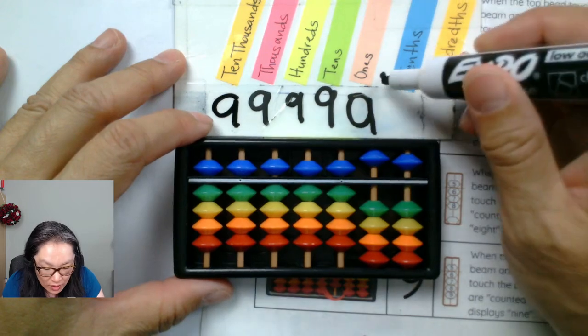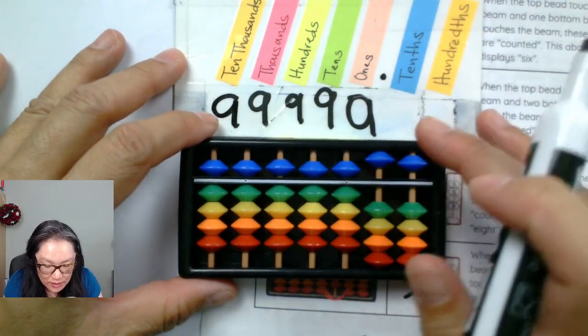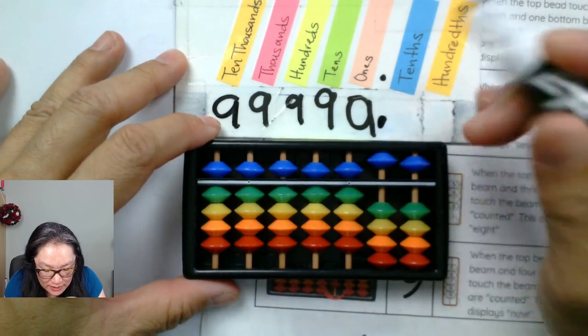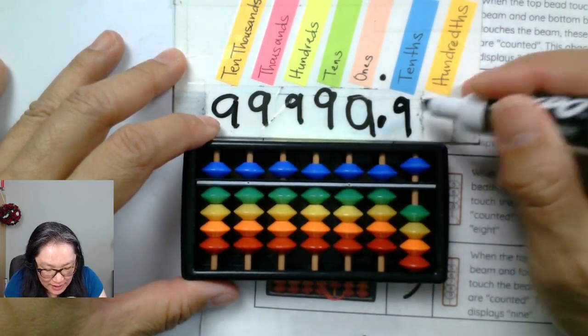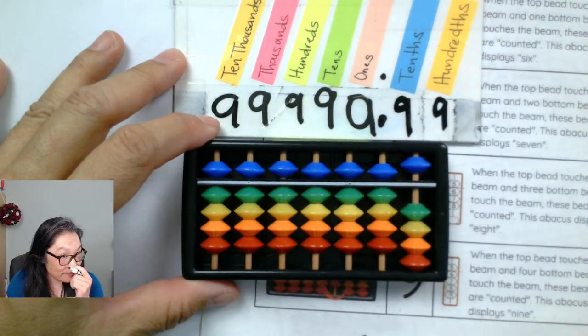Well, what about these two? Well, these two are the decimals. If you notice, the decimal sits between the ones and the tens. So it would be point 99 cents. 99. Make sense?